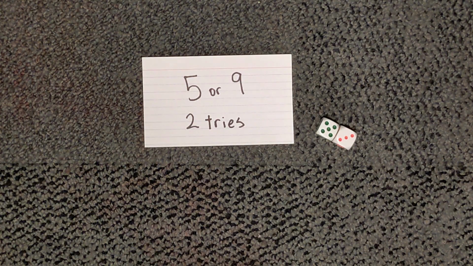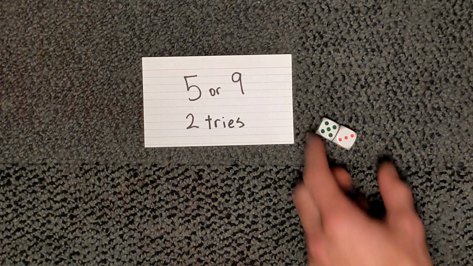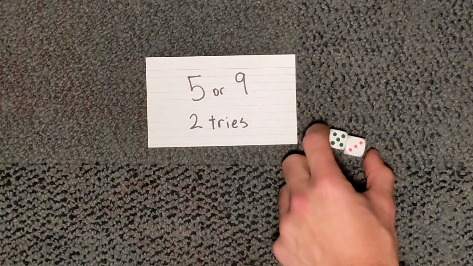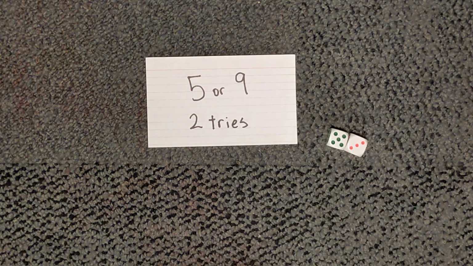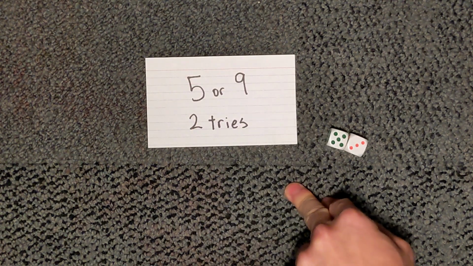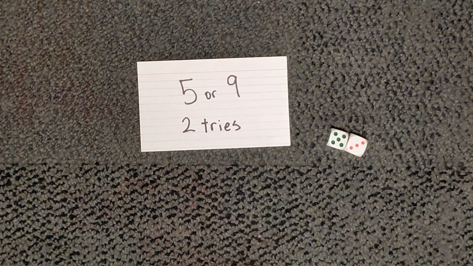So in a lesson after the game, you could say, okay, what is the probability that you will roll a 5 or a 9 with 2 dice? And once they do that, say, what is that same probability in 2 tries or 3 tries?